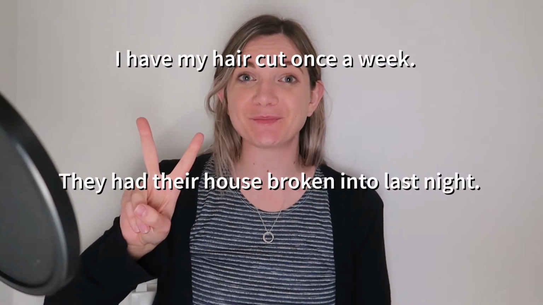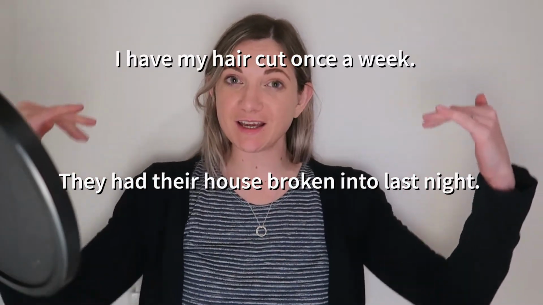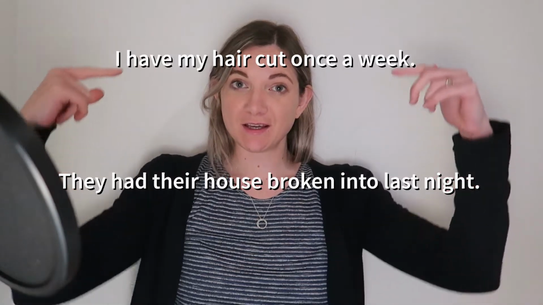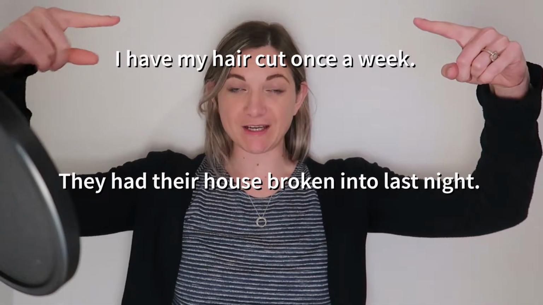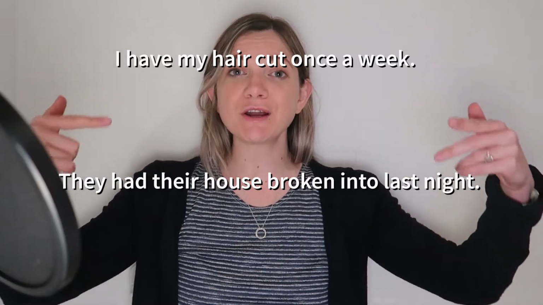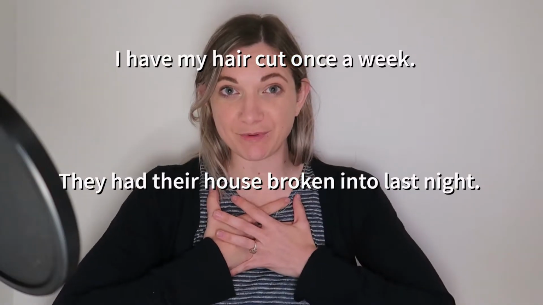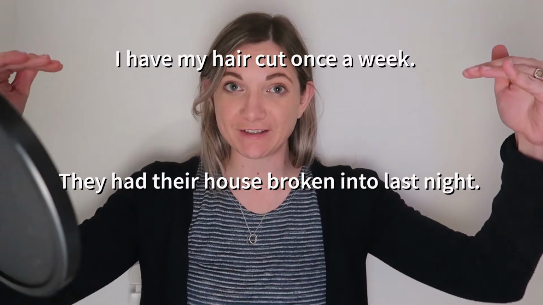In these two examples, we can see one with a positive meaning and one with a negative meaning. If we look at the one with the positive meaning, I have my haircut once a week. I arrange for someone to cut my hair. I plan for it to happen. I arrange it. I want it to happen.